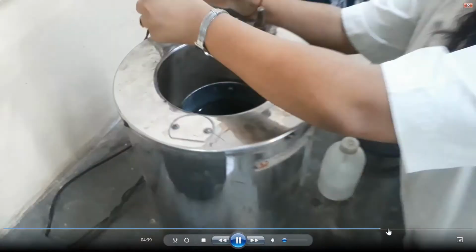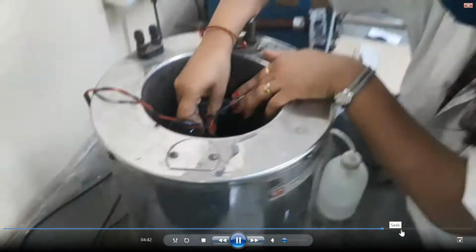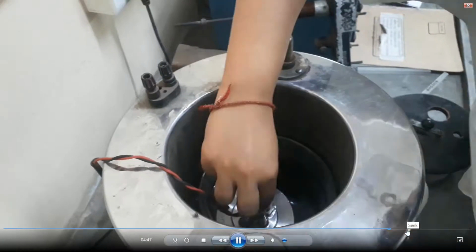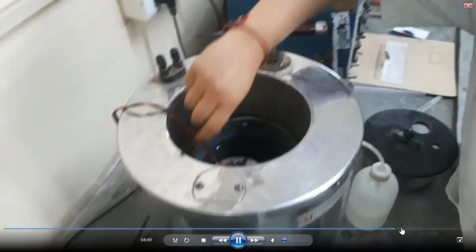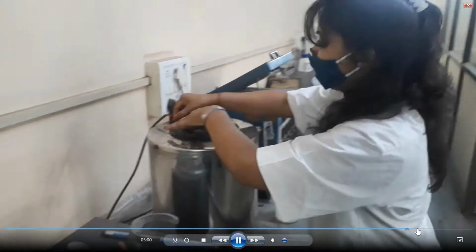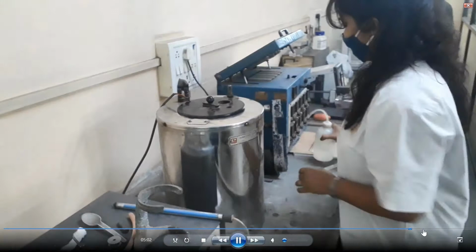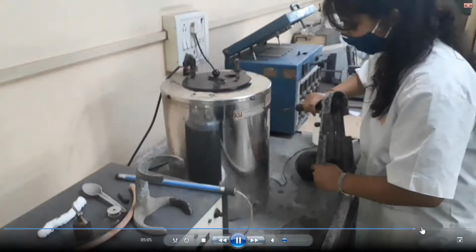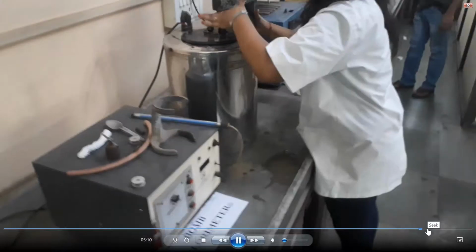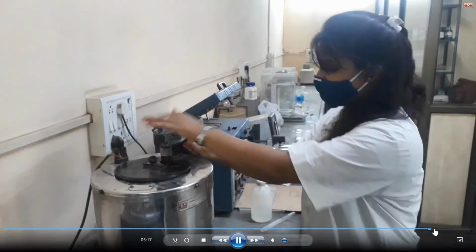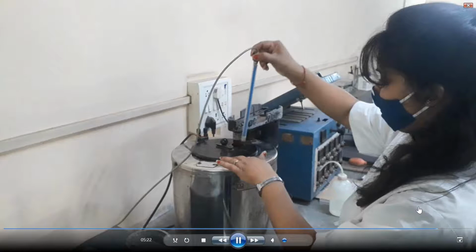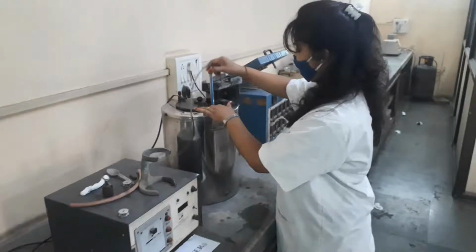The initial temperature of the water is measured, and then she applies the spark. A thermometer is inserted into the vessel, like this.